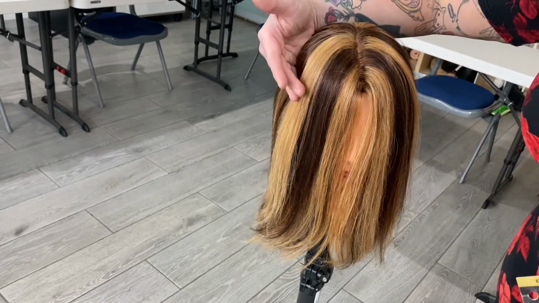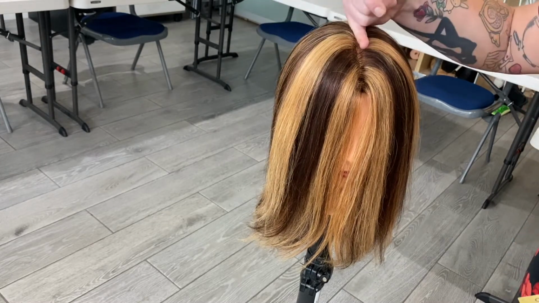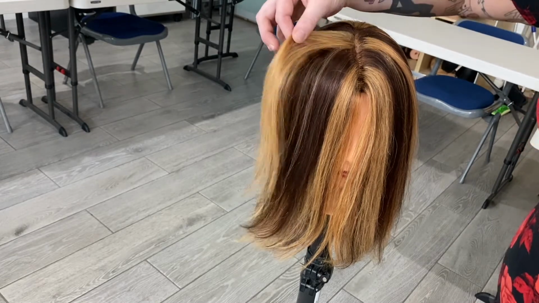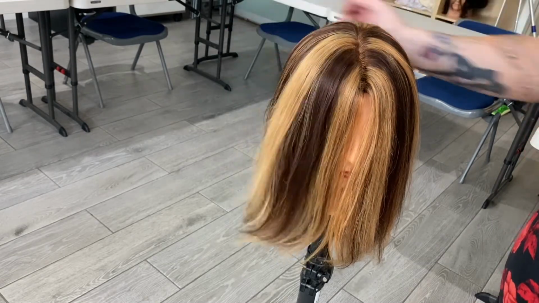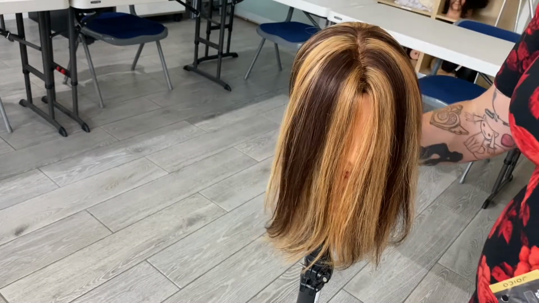On this side of the head, I'm going to be using an orange-based toner. On this side of the head, I'm going to be using a blue-based toner. This side of the head, the bright pieces will be enhanced. This side of the head, the bright pieces will be neutralized. And I think it's going to be really fun to see.